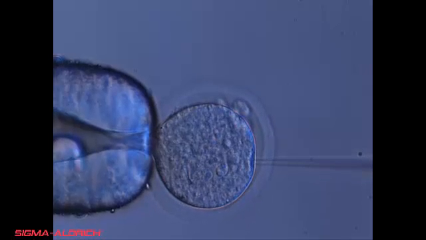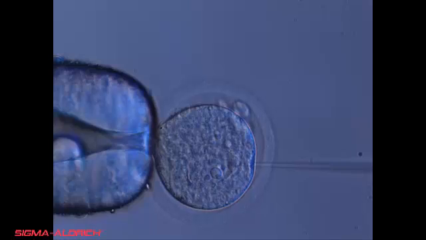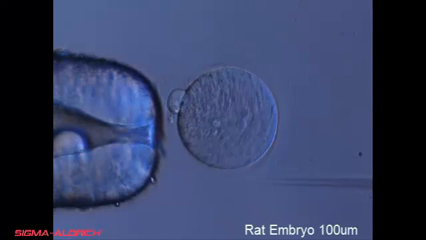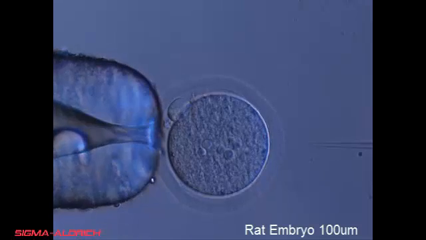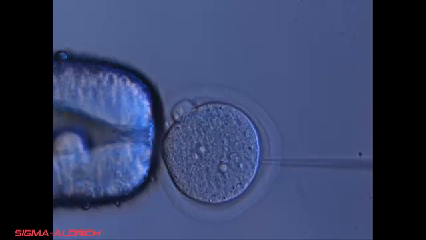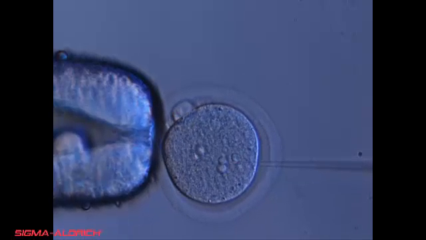Once the pronuclear membrane is pierced, expel the injection solution into the pronucleus. A 10% swelling of the pronucleus should be observed and the pronuclear membrane will become much more defined. Carefully remove the needle out of the embryo. The rat embryo is similar in size to the mouse embryo, with a diameter of about 100 microns. However, the rat pronuclear membrane is more pliable and is more difficult to pierce.